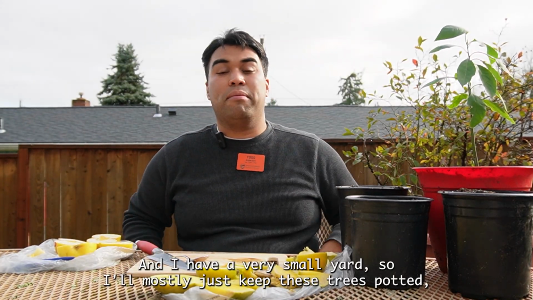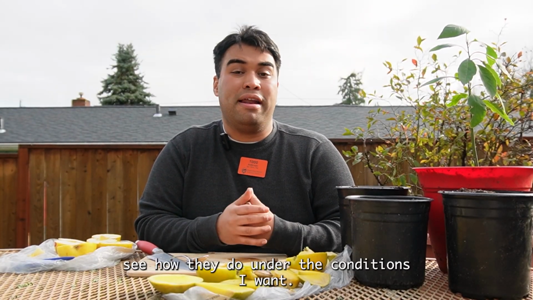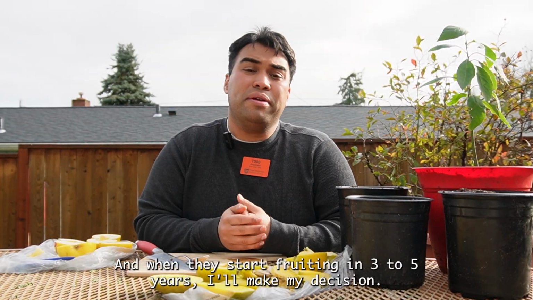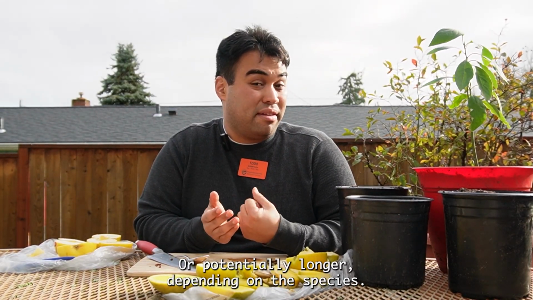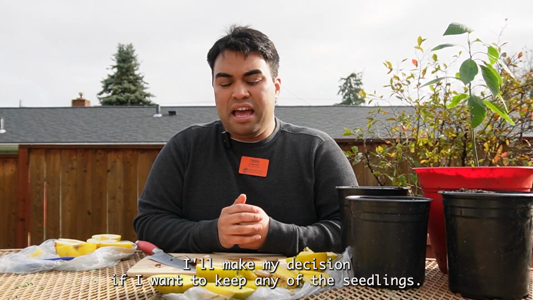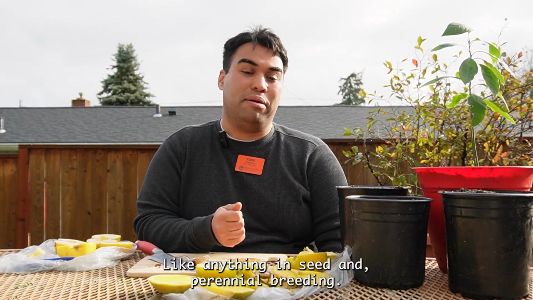I'll pot those up, and I have a very small yard, so I'll mostly just keep these trees potted, see how they do under the conditions I want, as in, can they grow as a potted plant? And when they start fruiting in 3 to 5 years, or potentially longer depending on the species, I'll make my decision if I want to keep any of the seedlings. This is a long-term investment, like anything in seed and perennial breeding.